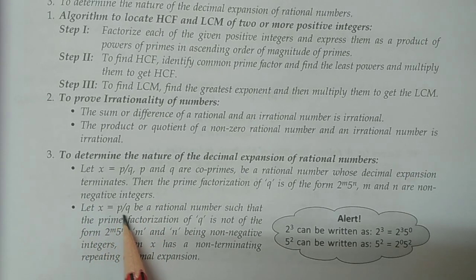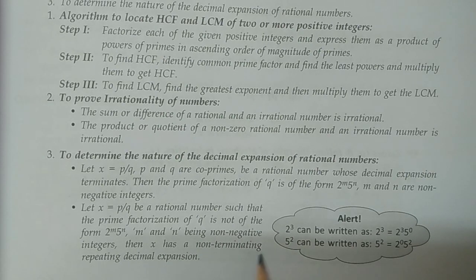Now let's start from here. Let x equal p by q be a rational number such that the prime factorization of q is not of the form 2^m and 5^n. You can see the power of 2 is m and the power of 5 is n. So with m and n being non-negative integers, then x has a non-terminating repeating decimal expansion.